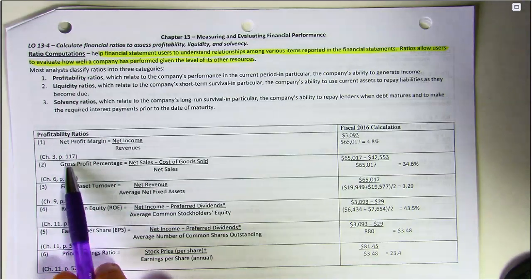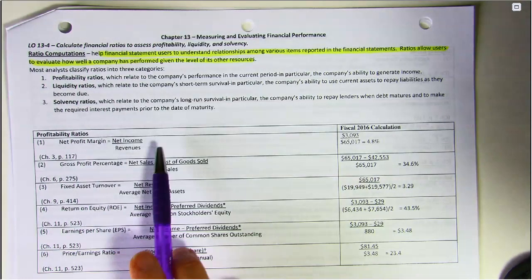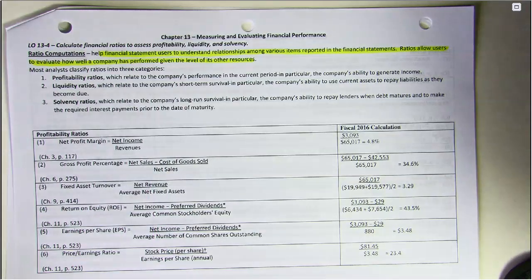Back in Chapter 3, we learned about the net profit margin ratio. We take net income and we divide by total revenues. Now, if you're dealing with a company that sells products, that would be net sales revenue. If the company is a service-based company, it would be total revenues. And this ratio represents the percentage of revenue that ultimately makes it into net income after deducting expenses.